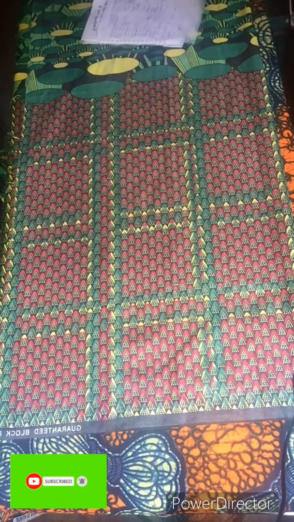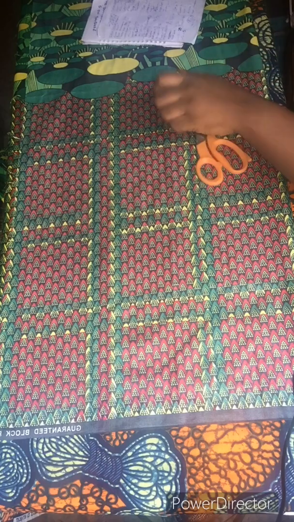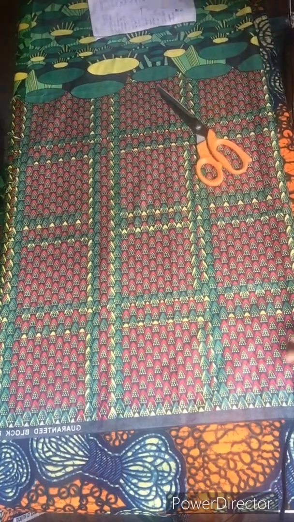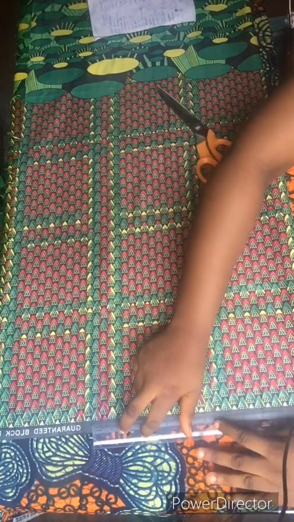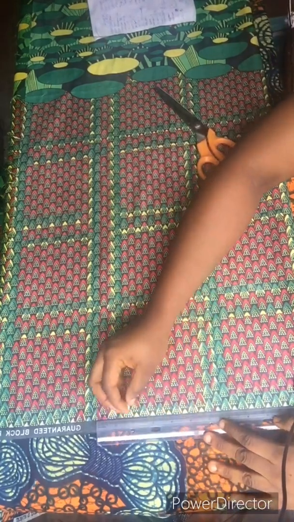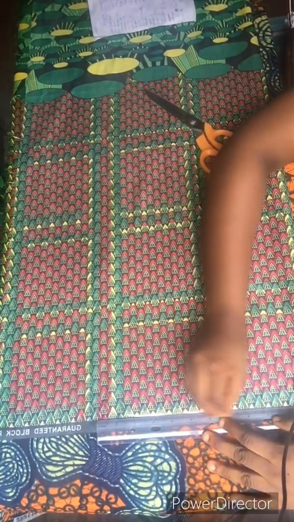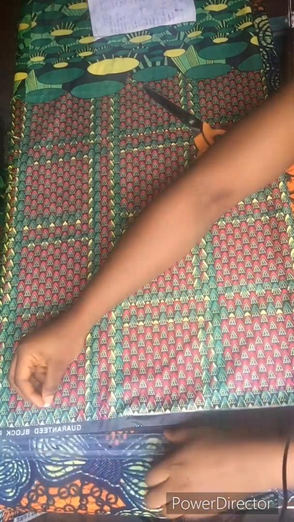So in today's tutorial I'll be sharing with you how to draft female pants or trousers. So before we get started, in order to draft your trouser or your pants, there are some basic lines you need to put into consideration. Number 1 is your waistline, number 2 is your hip line, number 3 is your crotch line, number 4 is your knee length. But this is actually exceptional when you are drafting for a short pant.